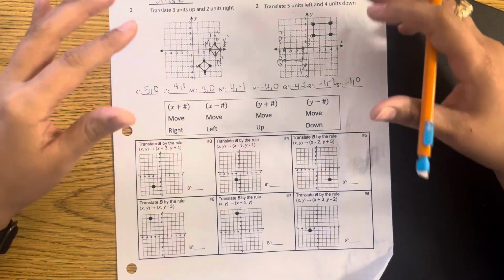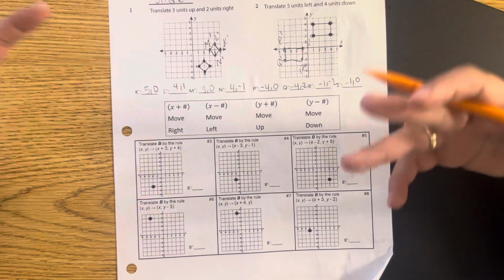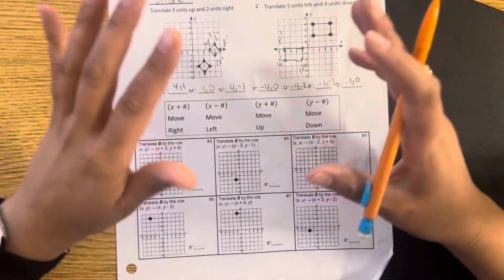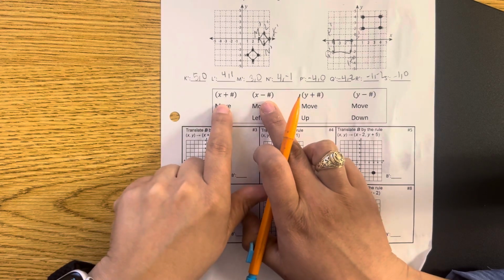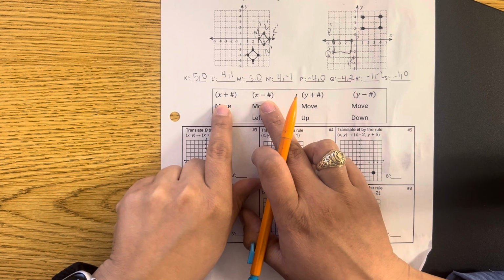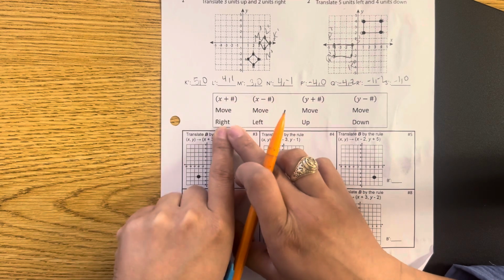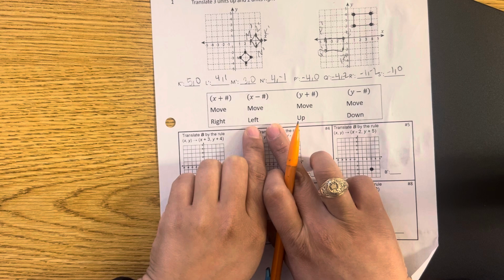So when it comes to translation, if we think about direction, think about a coordinate plane. That's how I interpret it, okay? Anytime I move to the left or to the right, we're talking about the X direction. We'll think about which way X goes. It goes left and right. So anytime you see X plus a number, that means move to the right. Anytime you see X minus a number, that means move to the left.